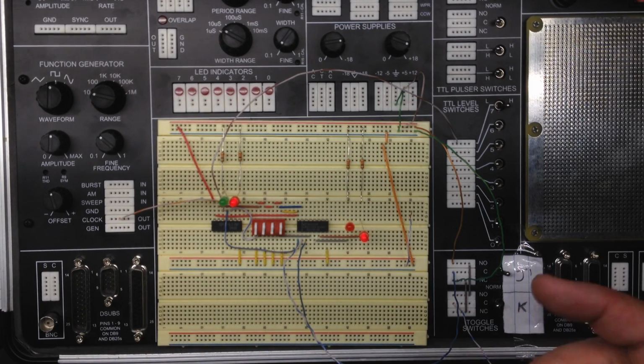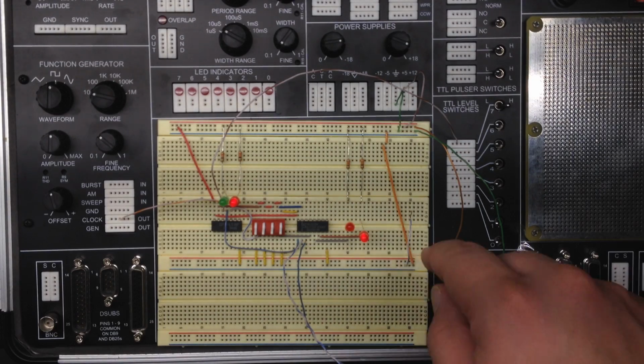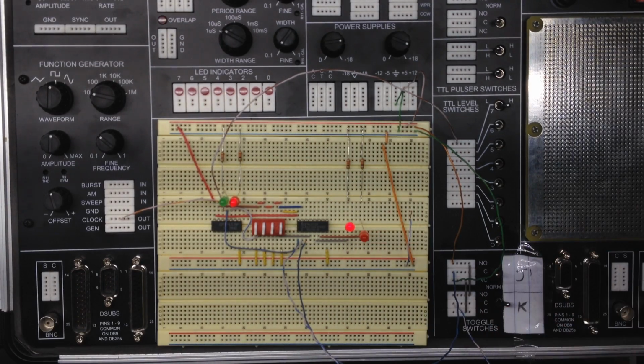The next step of the table changes the states of J and K so that J is low and K is high, and we see an opposite output where Q would be low and Q naught would be high. So if we change the selection of the switches, we should see the lights change position, which we did.